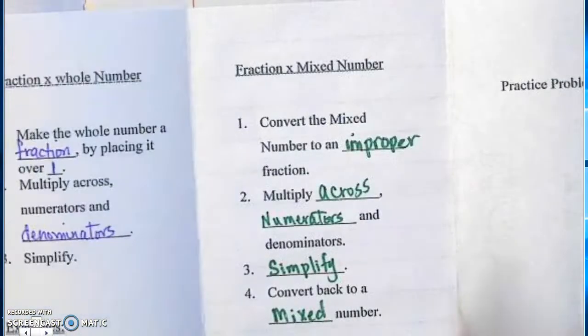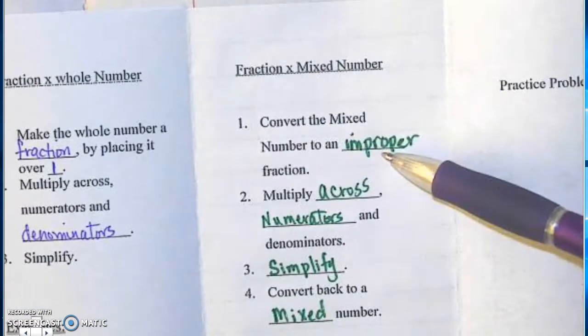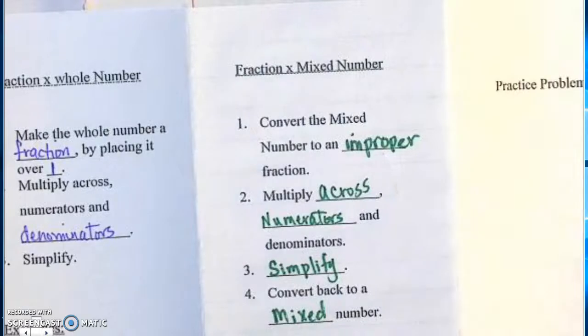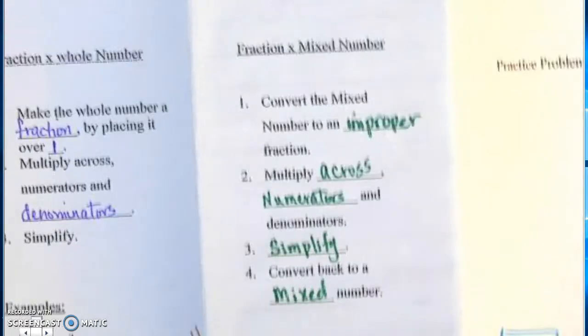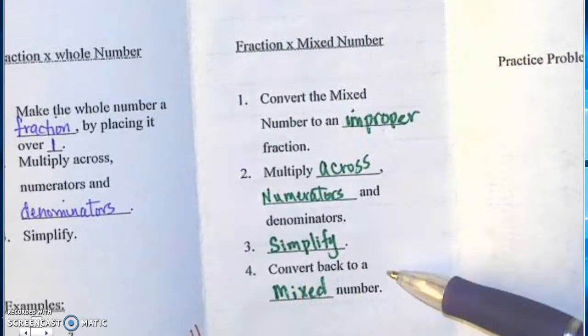And last but not least, we can have a combination of a fraction and a mixed number. You want to convert the mixed number to an improper fraction. Then you multiply across, numerator times numerator, denominator times denominator, and remember, if possible, to simplify. And if it's an improper fraction, then you want to convert it back to a mixed number in the end.